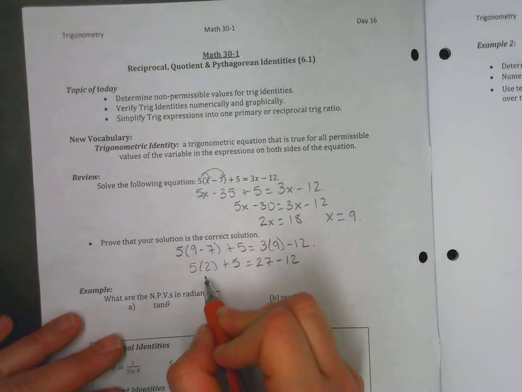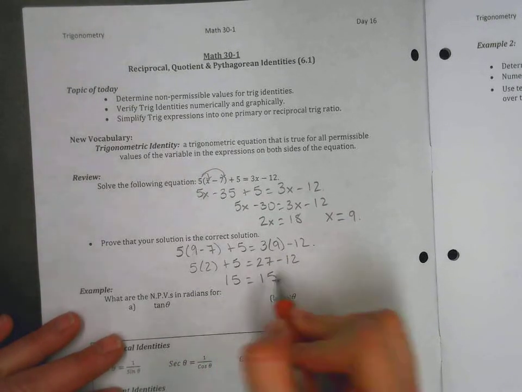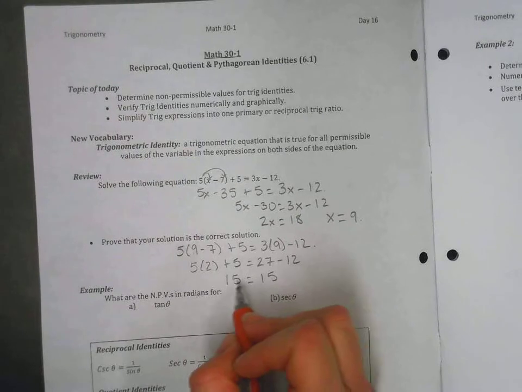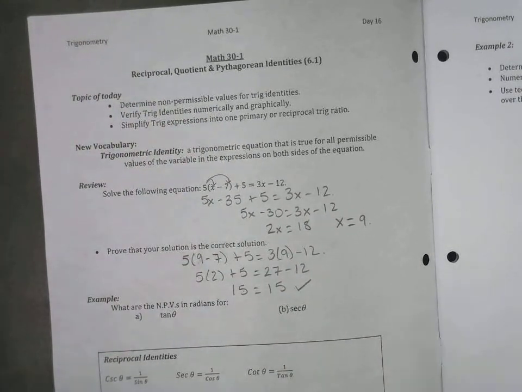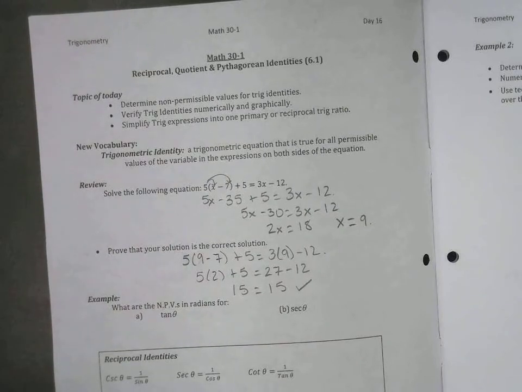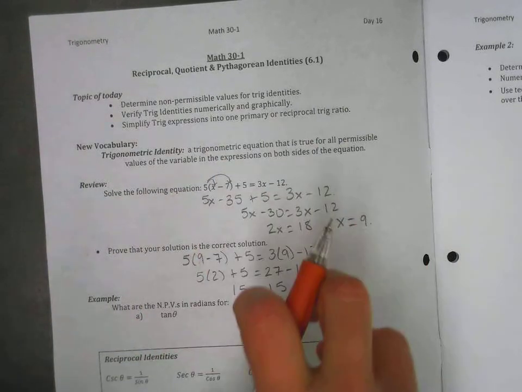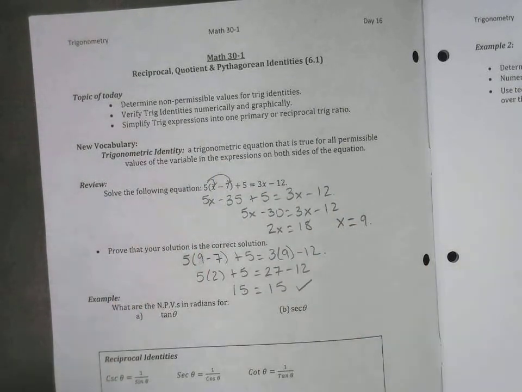Okay, so that's the idea with this entire chapter, chapter 6. We're going to be simplifying identities, proving them numerically, graphically, and algebraically. We're going to be introducing lots of specific trig identities today, tomorrow, and the next day.